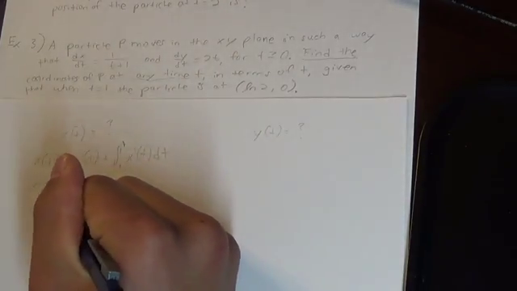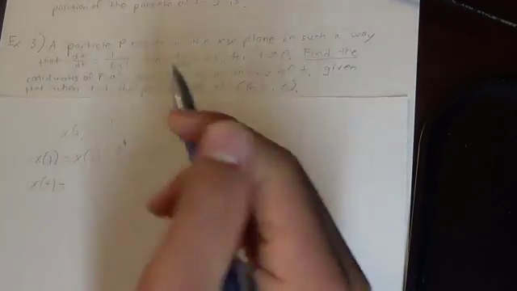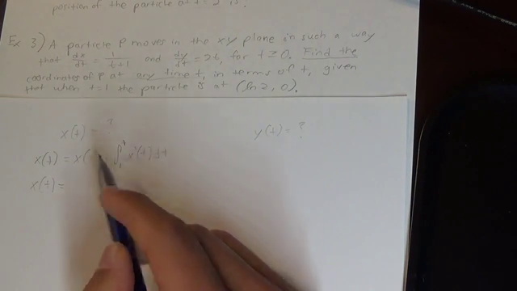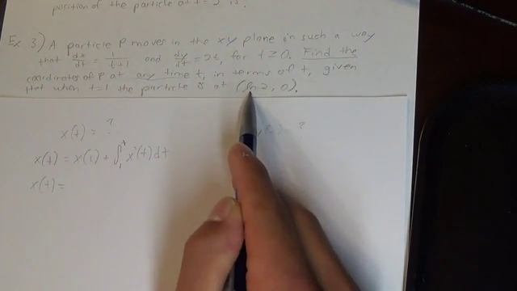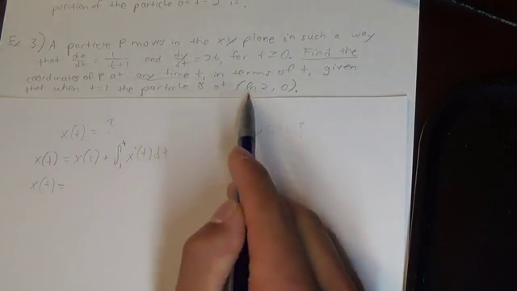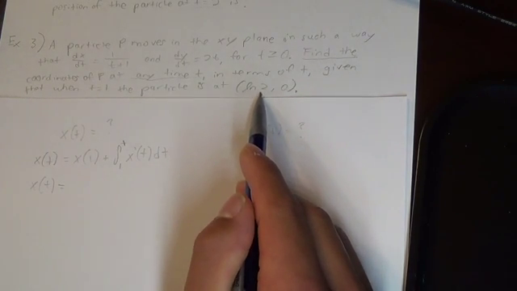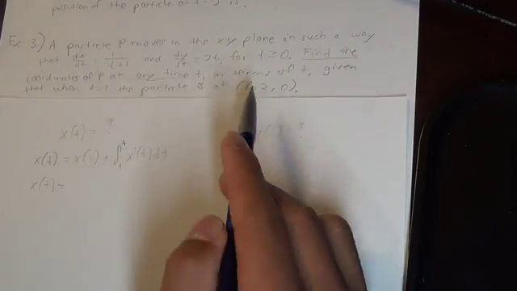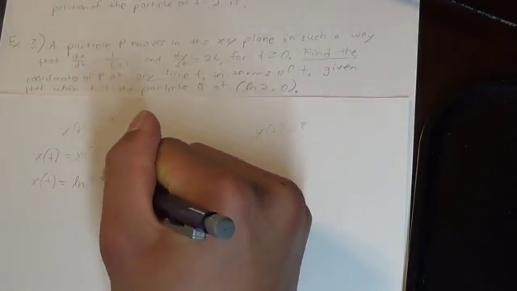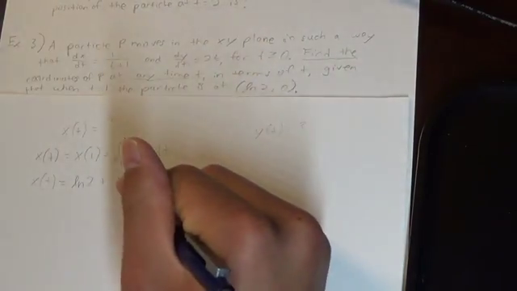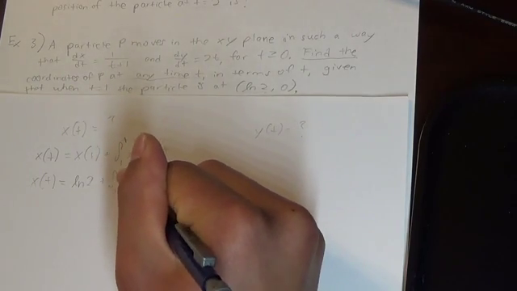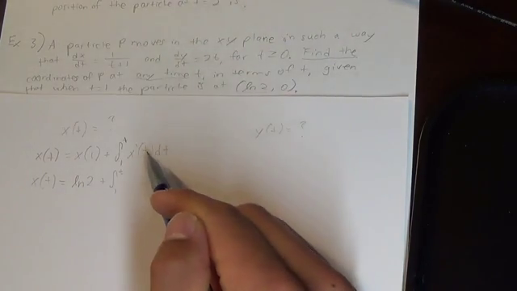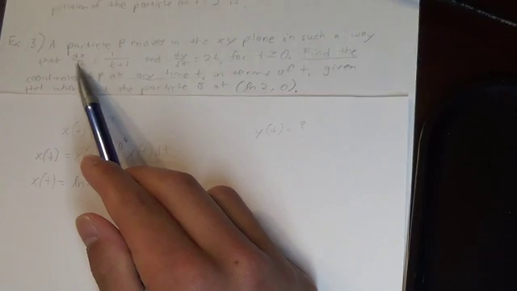And let's solve this first. So x of t equals, well, x of 1, that's given here, right? When it says the particle is at, that just means the position. And the position of the x component at t equals 1 is ln of 2, plus, let's rewrite this. x prime of t is the same thing as dx/dt.